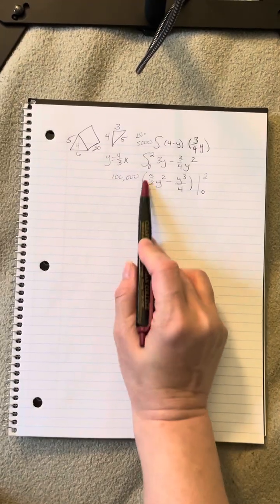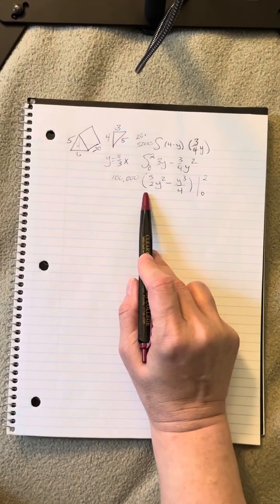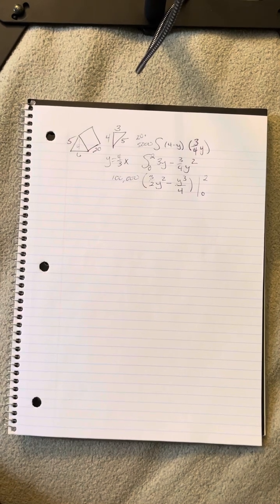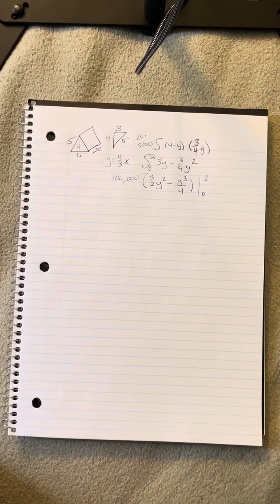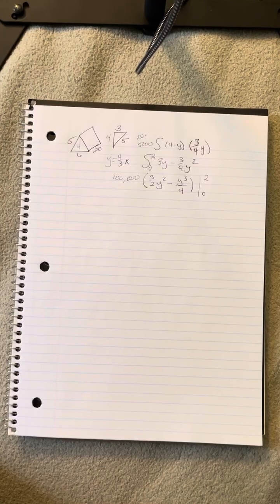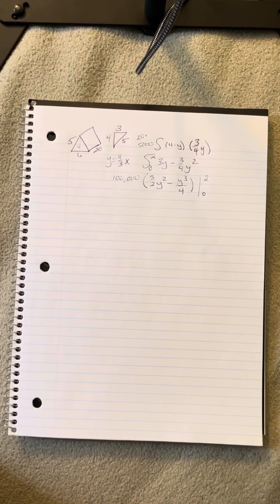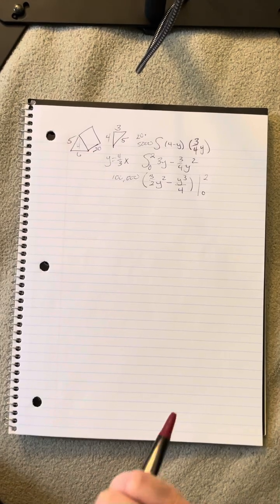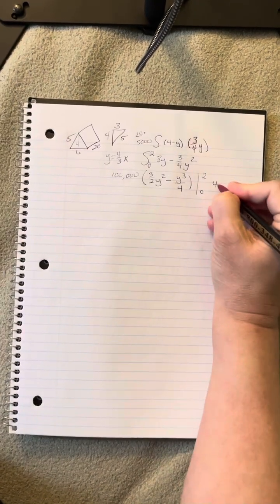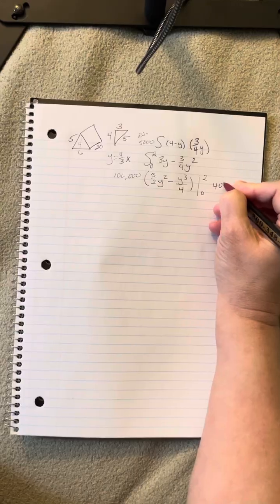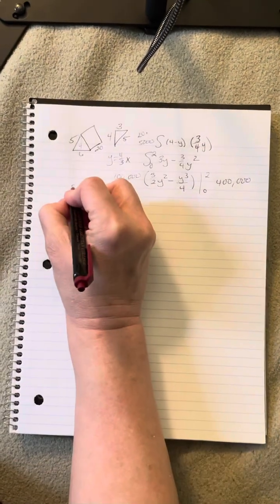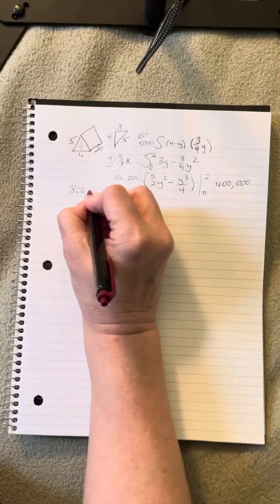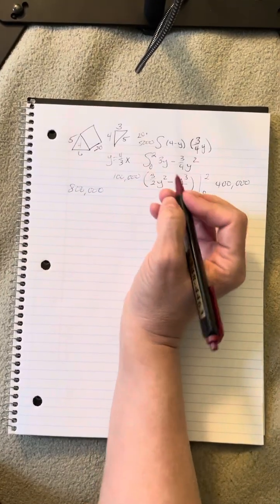So once I've done the calculator work with plugging the 2 into this, you should end up with that multiplying with your 100,000 and the doubling of that. So that should give you 400,000. Yes. And then you're doubling that so that your final answer is 800,000 joules.